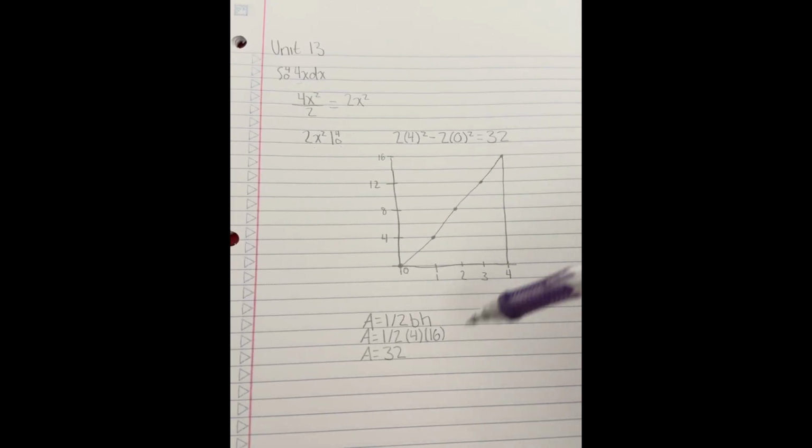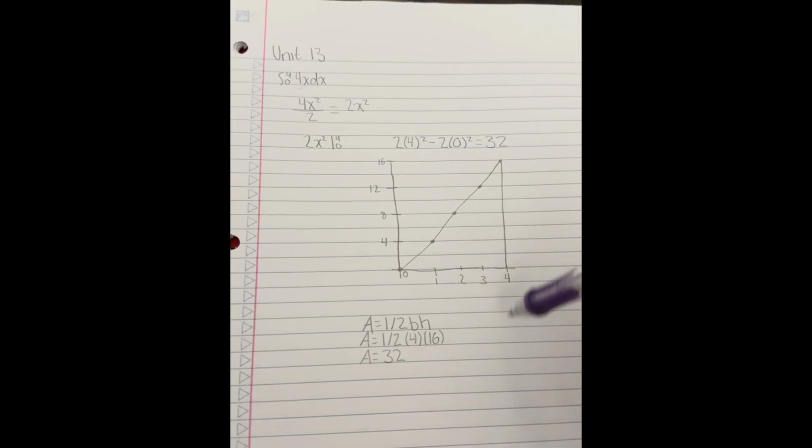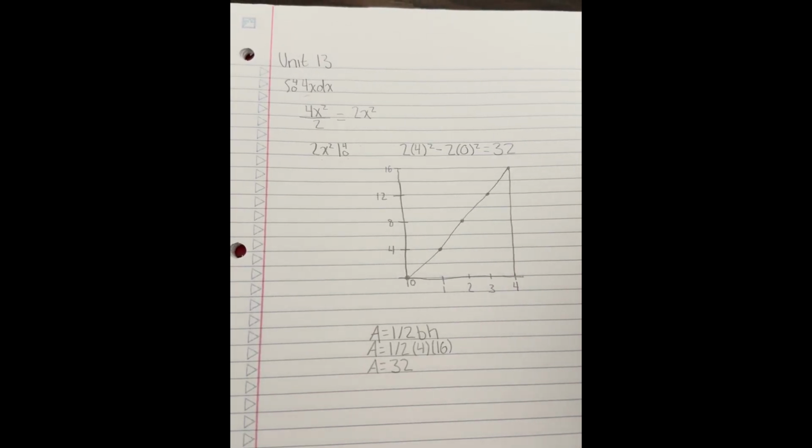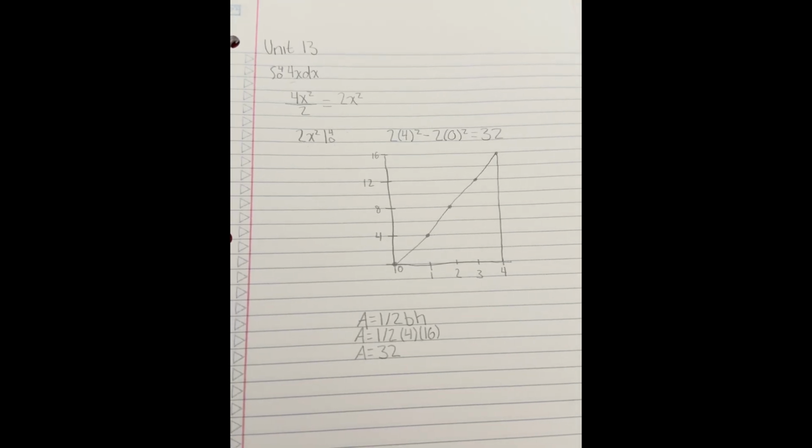So you can see the answers match. And this is, if you're asked to solve a problem one way, solving it the other way can be a good way to check your answer.